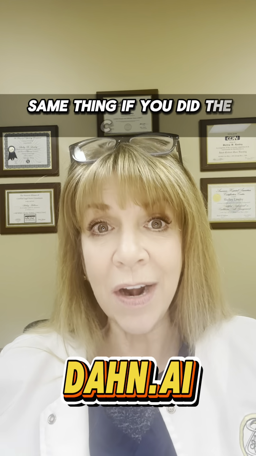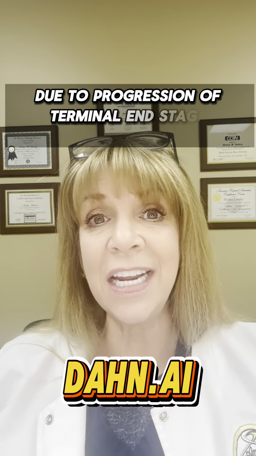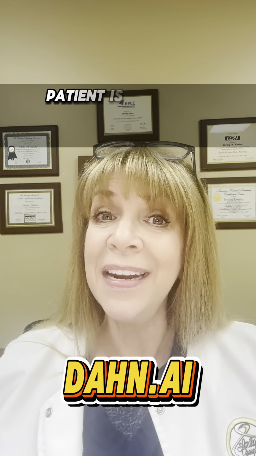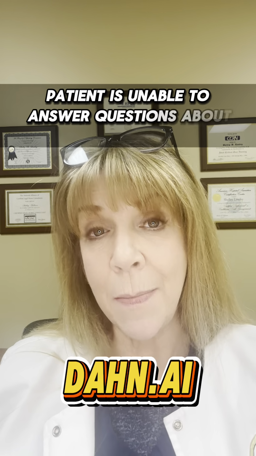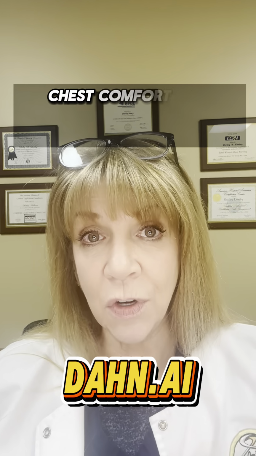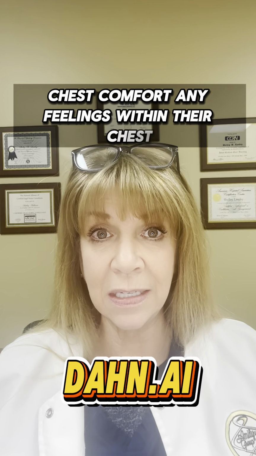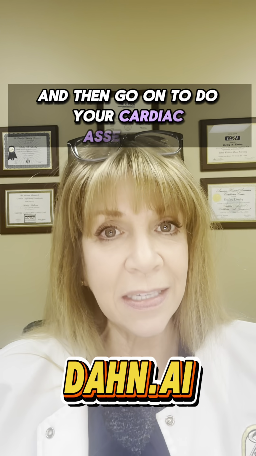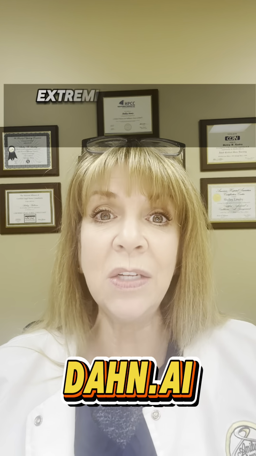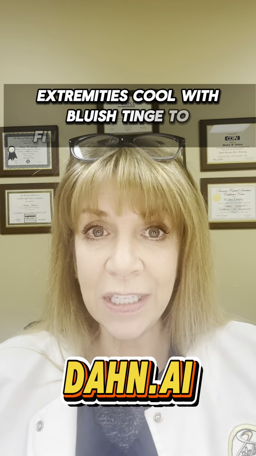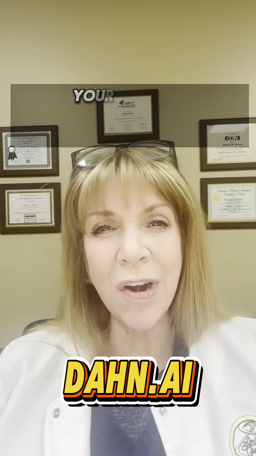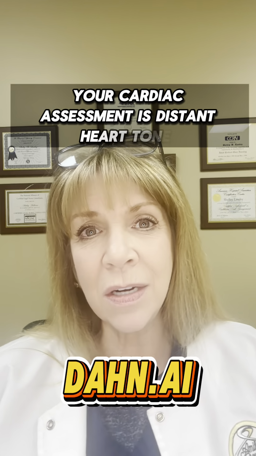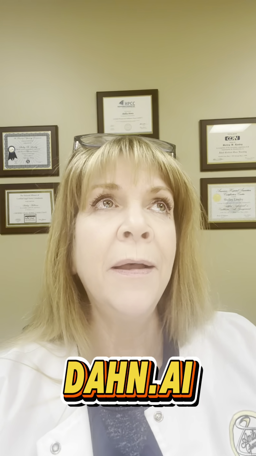Same thing if you did the cardiac. Due to progression of terminal end-stage senile degeneration, patient is unable to answer questions about chest pain, chest comfort, any feelings within their chest. And then go on to do your cardiac assessment. Pulses weak and thready, extremities cool, with bluish tinge to fingertips, or whatever your cardiac assessment is. Distant heart tones, murmurs, whatever that is.